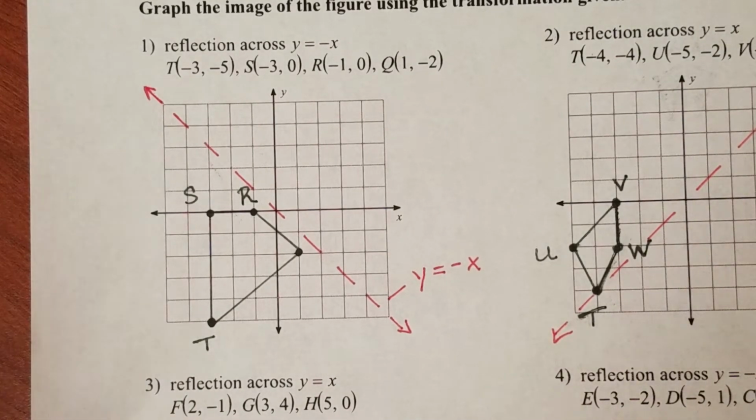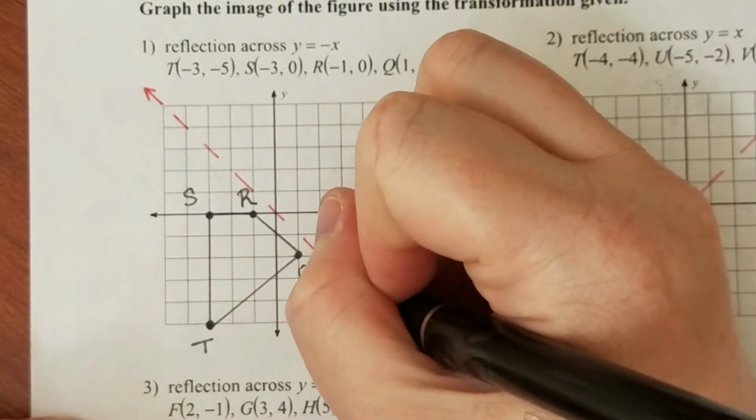And this is just to make it easier for you guys to verify that your final answer is in fact mirrored, because as human beings we're sort of genetically programmed to be able to easily identify symmetry. So you have a natural ability to do that. So if you graph the pre-image, then you can take advantage of your human nature. And I just noticed that I forgot to label Q. So that's Q right there.